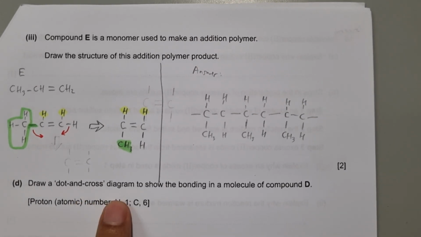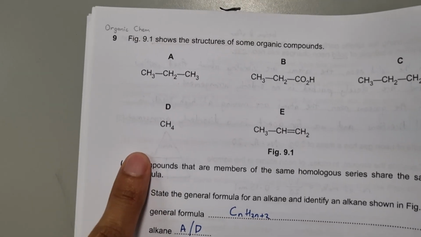Draw a dot and cross diagram to show the bonding in a molecule of compound G. Compound G is CH4.